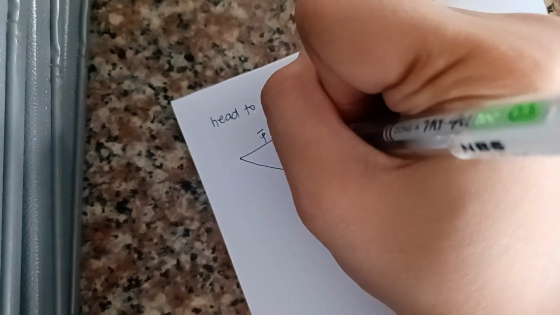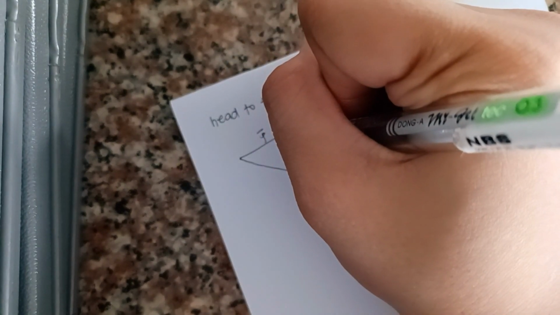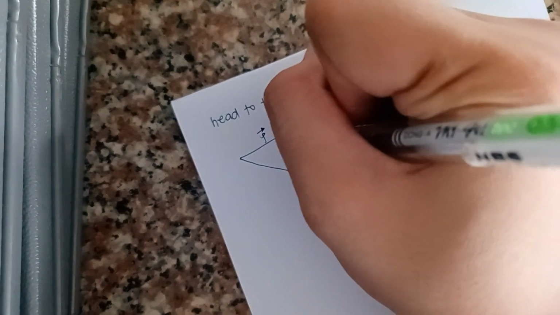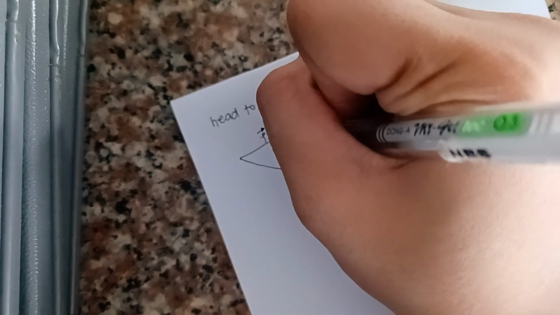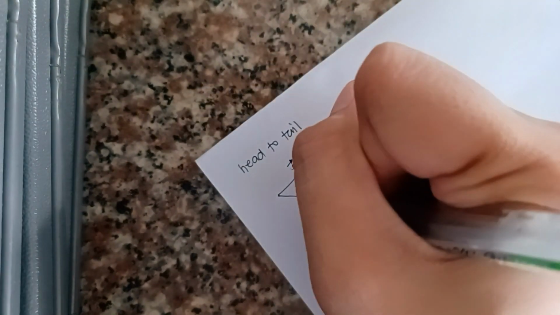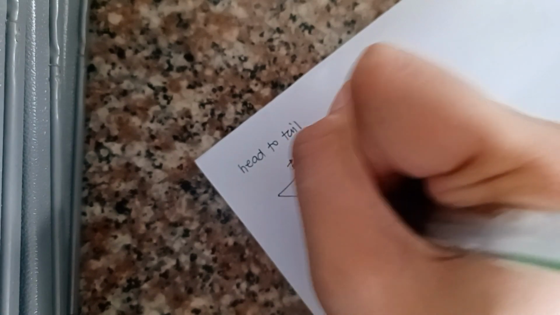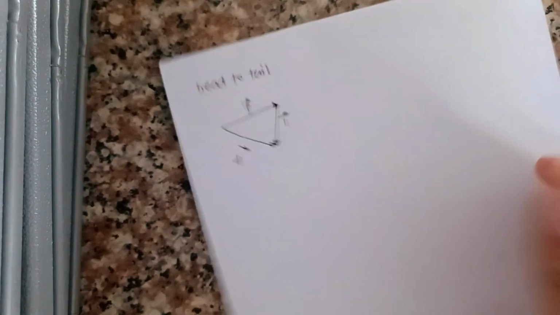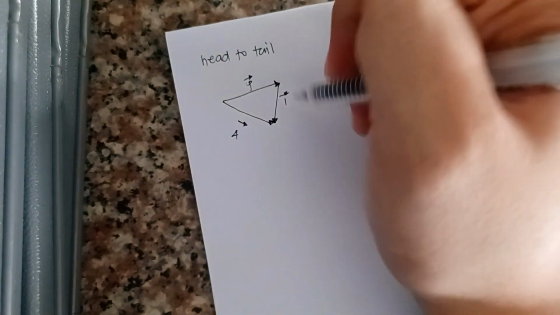Okay, so this is vector P, vector I, and vector A. So, we have 3 vectors dito.